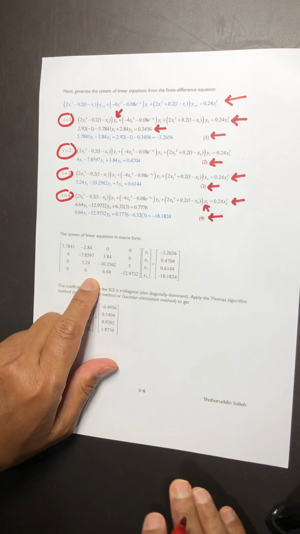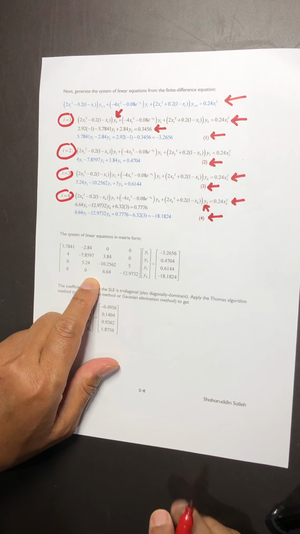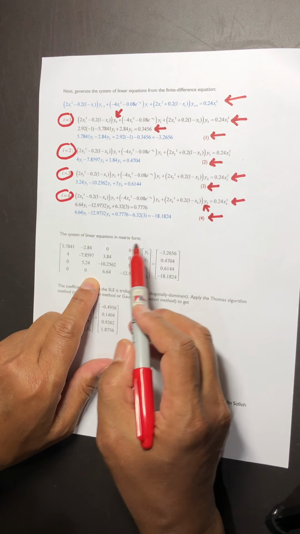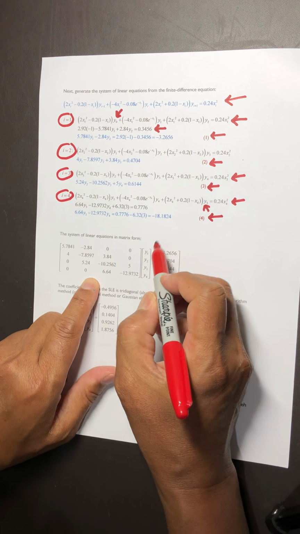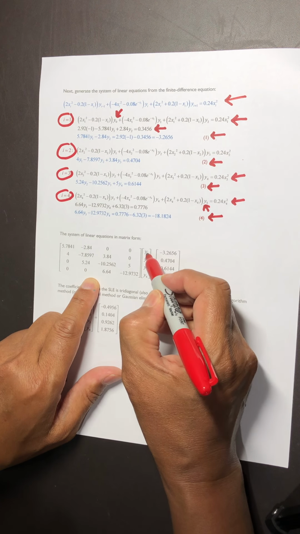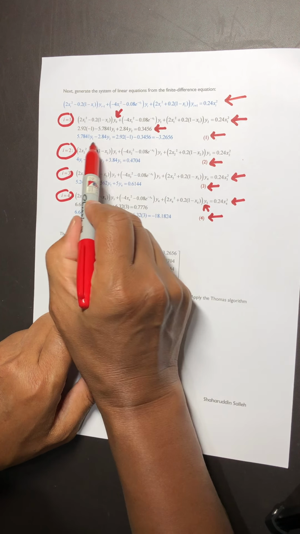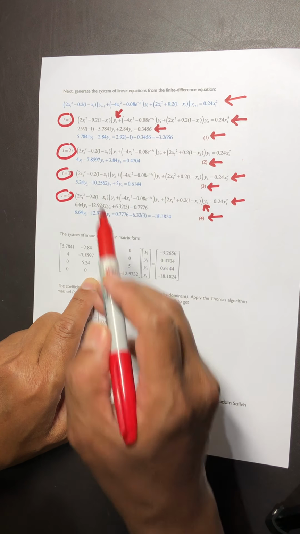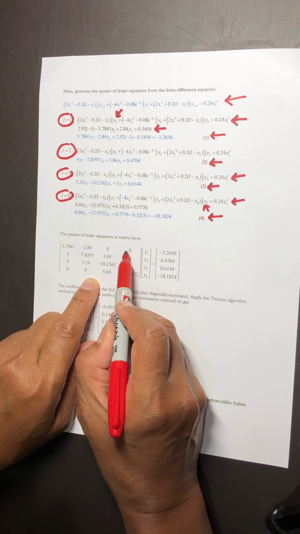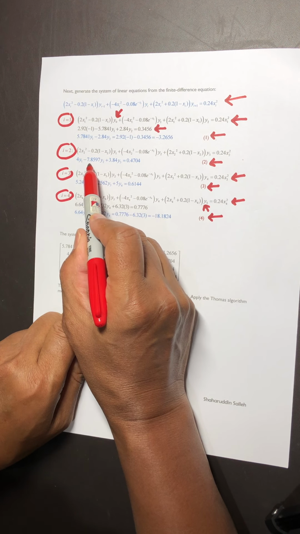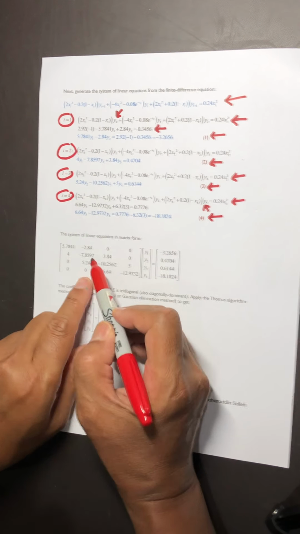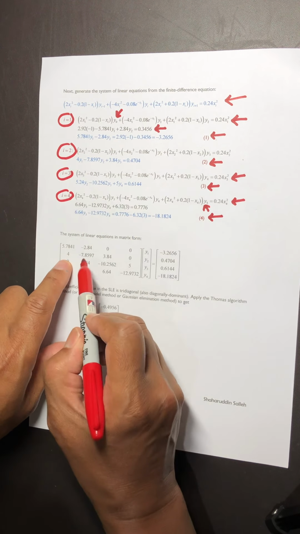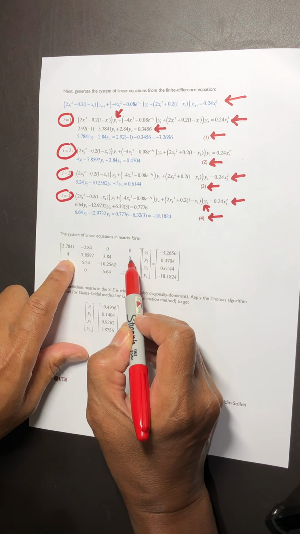So we can put it in a matrix form like this. To arrange in matrix form, we need to put in the order of y1, y2, y3, y4. First equation, y1, y2 are there, but y3, y4 are absent, so 0, 0. Second equation, we have y1, y2, and y3, and y4 has no value, so 0.